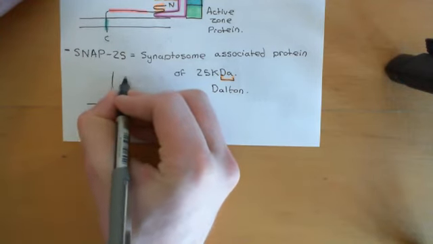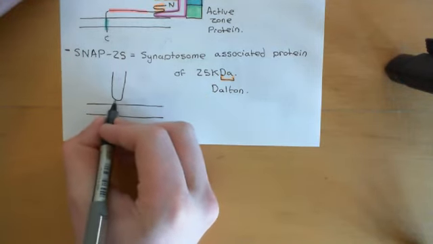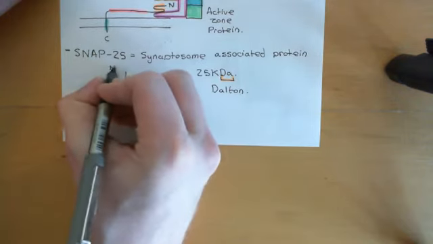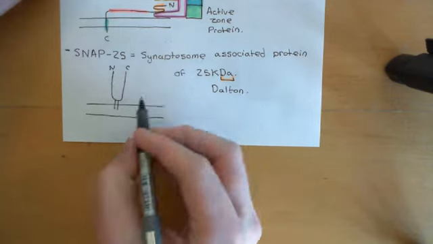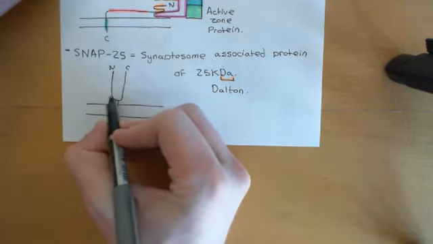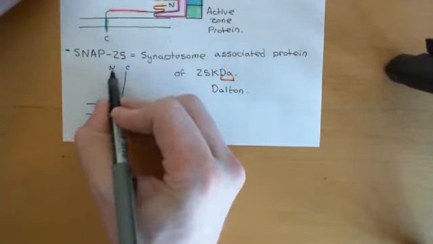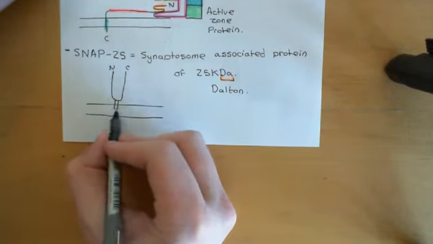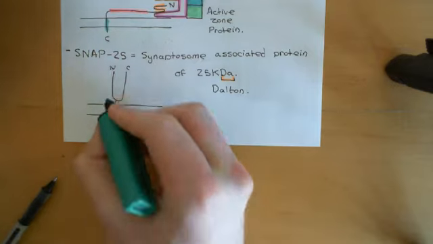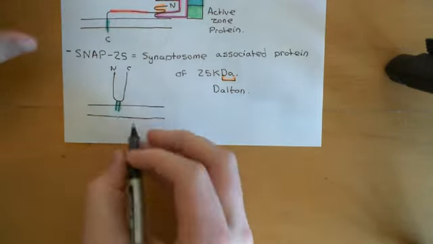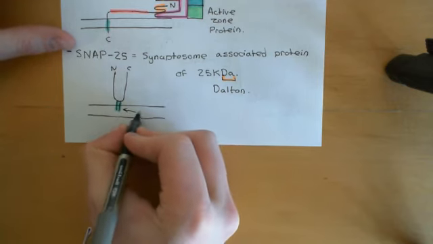Okay, now, SNAP25 proteins are not going to be integral membrane proteins. Instead, they are going to be attached to the plasma membrane by lipid moieties that have been attached onto them. Okay, right, so let me just draw the picture and then I'll explain it. So this curvy line represents the actual polypeptide of SNAP25, whereas these two little lines here, which I'll colour in turquoise, represent the lipid moieties that have been attached. Okay, so these are lipid groups.